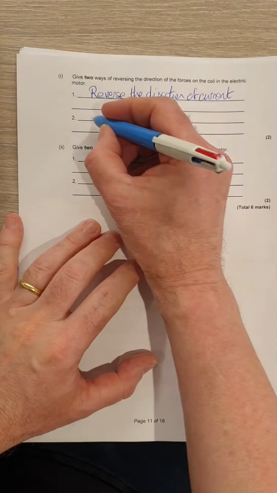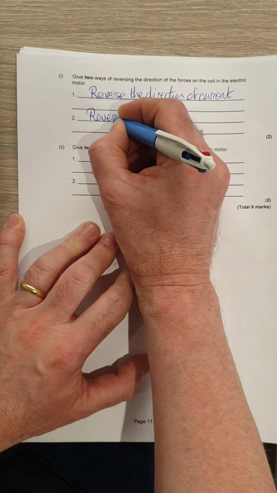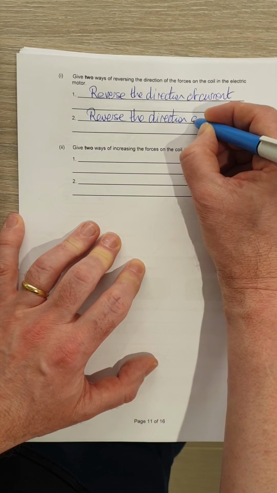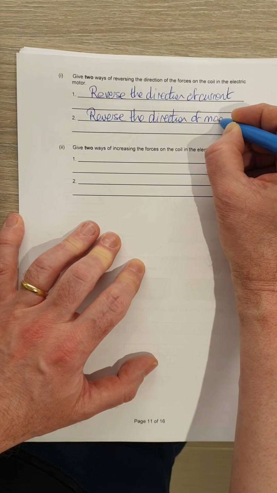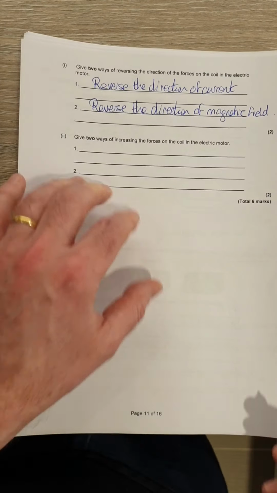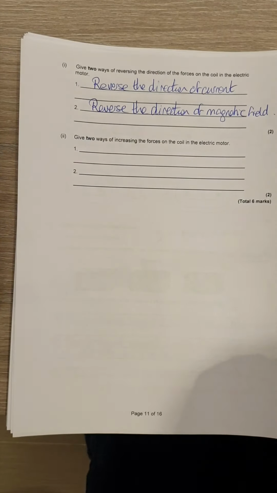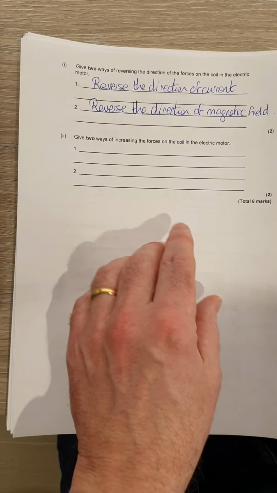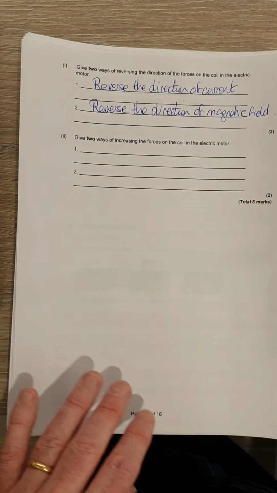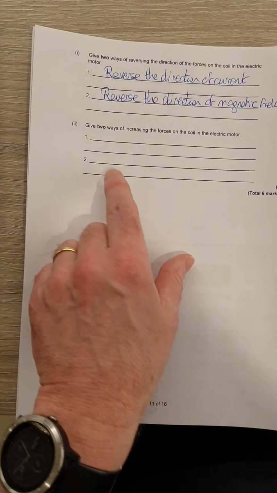And the second one is to reverse the direction of the magnetic field. Either of those will reverse the direction of the forces, so it would then turn anti-clockwise. If we did both, then we would continue turning clockwise, because we'd reverse the direction and then reverse it again.